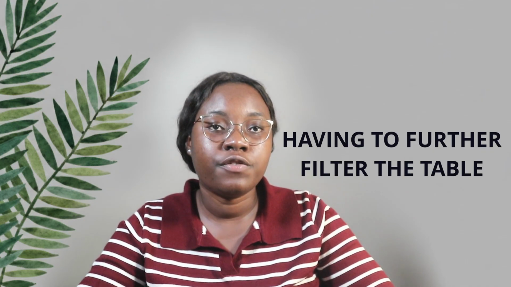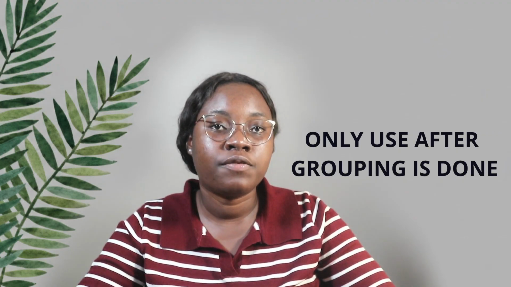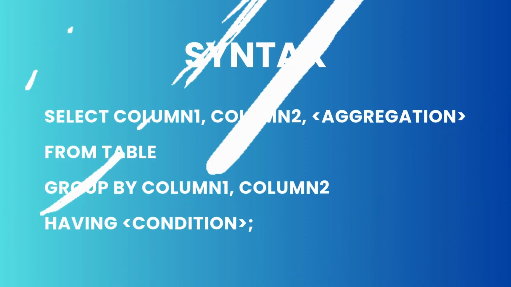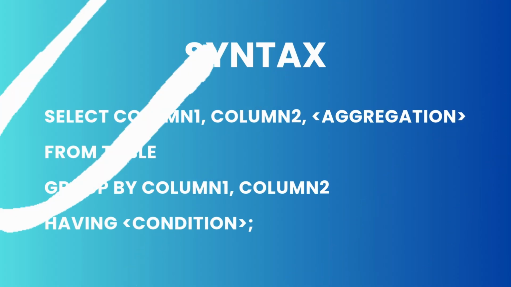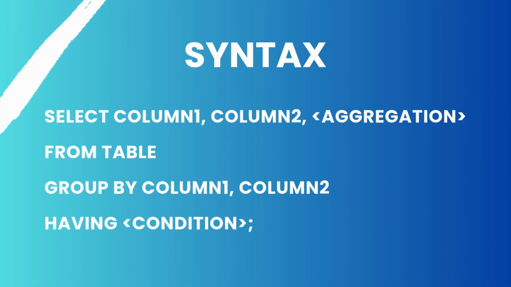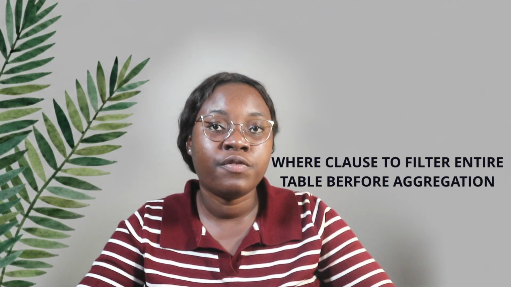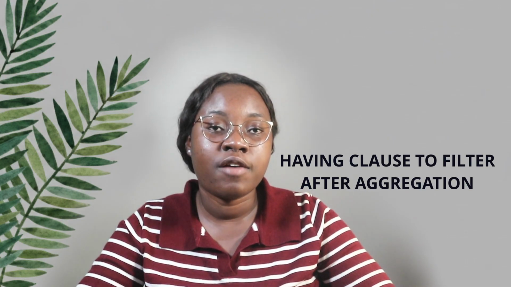Next, let's move to the next clause, the having statement. This is used to further filter the table after aggregations. Note that we can only use this clause after grouping is done. The syntax for this is select the column, perform the aggregation from table, then you group by the columns and state your having condition. You specify the condition for further filtering. Also note that the where statement is used to filter the entire table before performing any aggregation or grouping, and the having is used after grouping to filter the table after aggregations have been done.